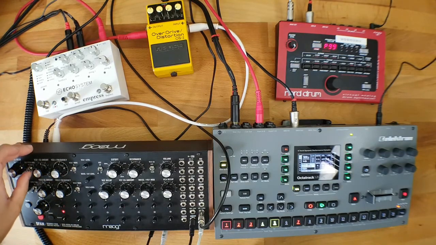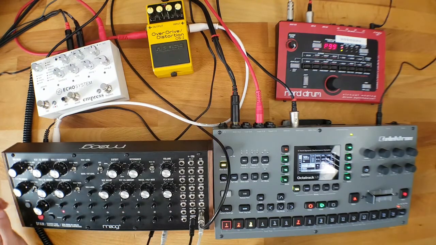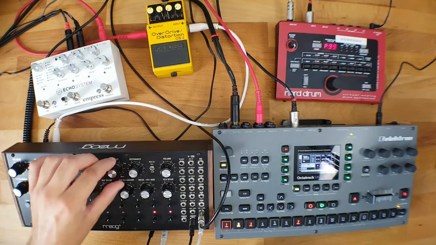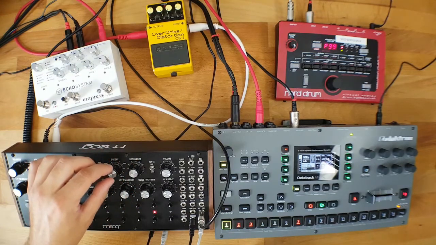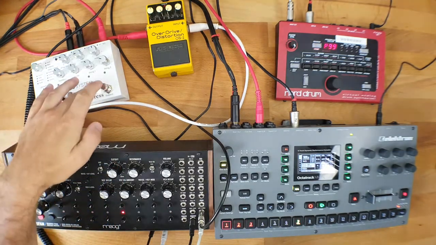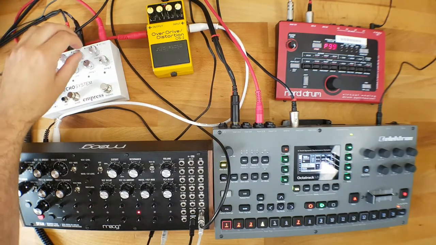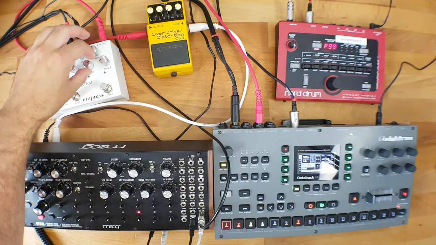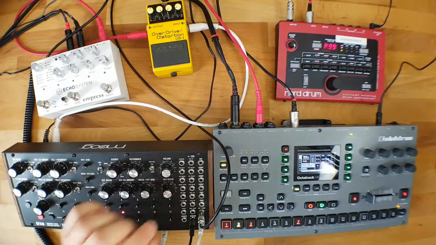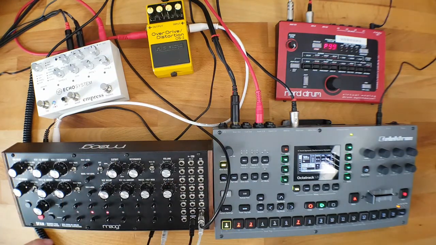So let's engage the sequential pitch modulation. Really fun already.